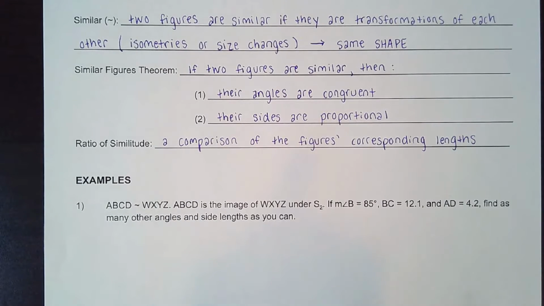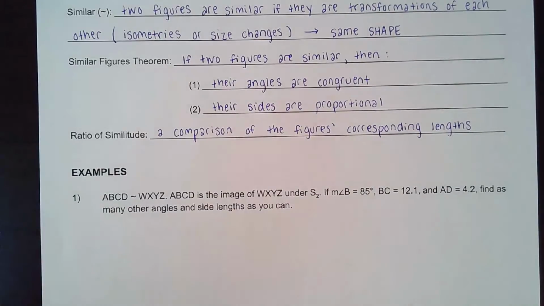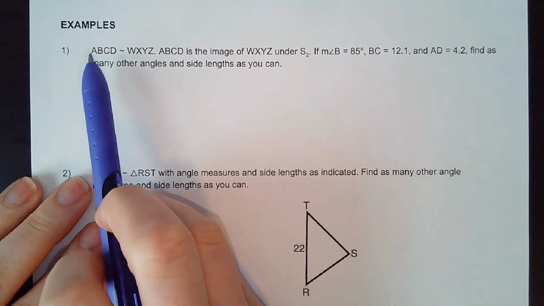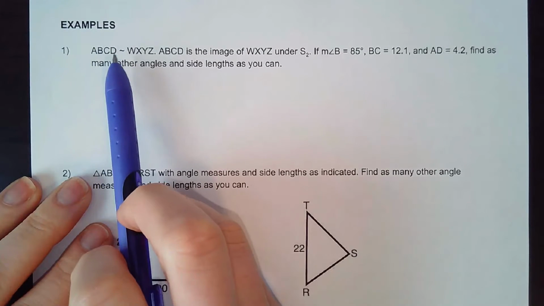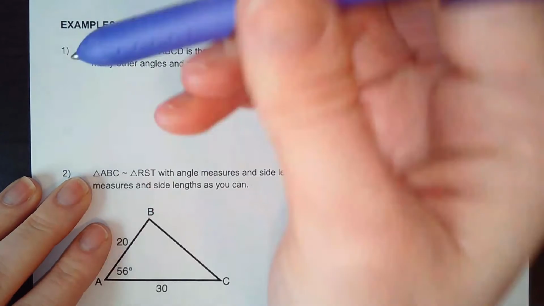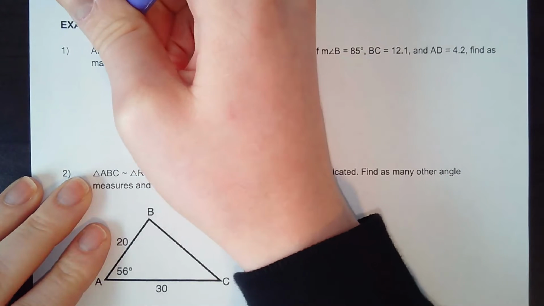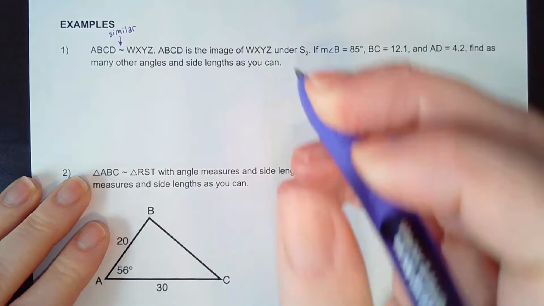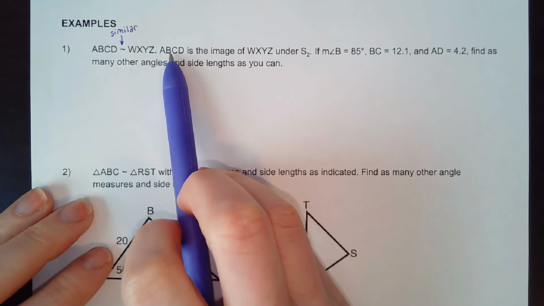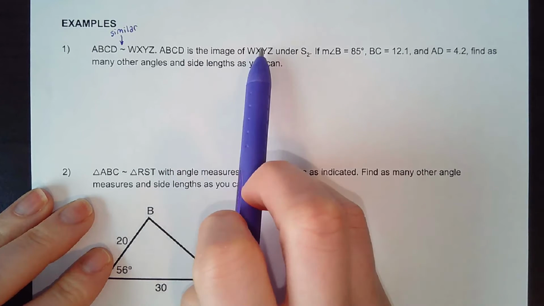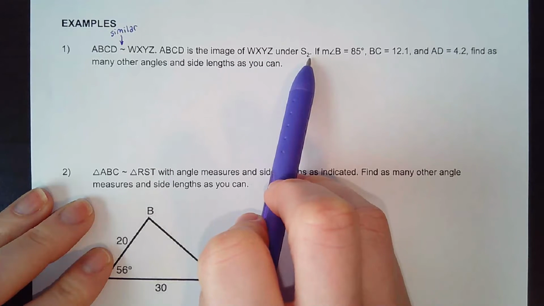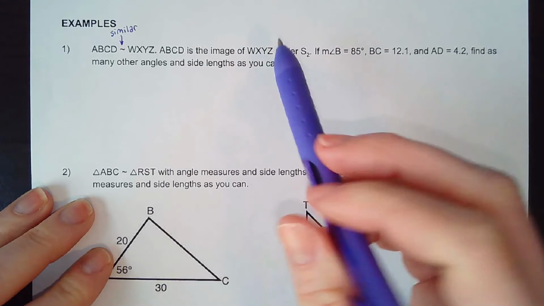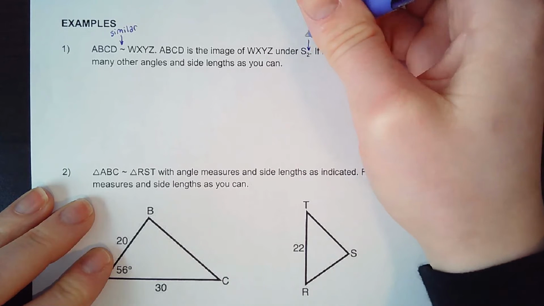So we're just going to take a look at two examples here of some similar figures and how some of these properties come into play. So first, ABCD. I know this is a four-sided figure. This is my symbol for similar. So I know that ABCD is similar to WXYZ. And I know ABCD is the image of WXYZ under a size change with a magnitude of 2, and that's going to be important here to remember the fact that my magnitude is 2.